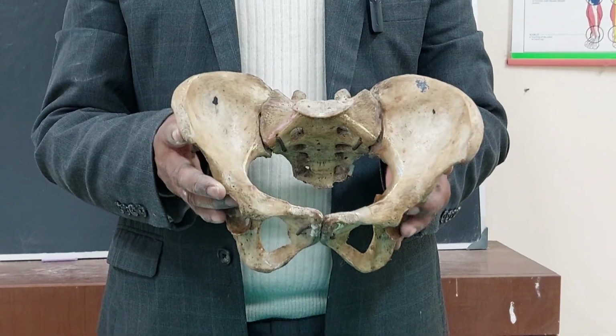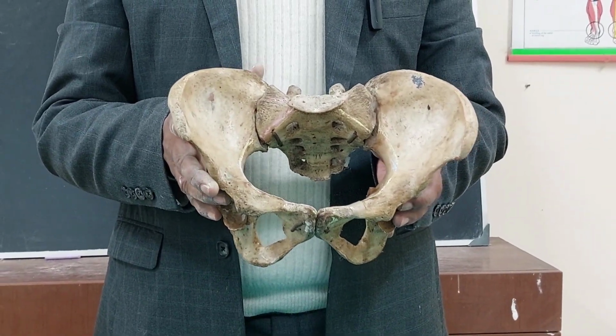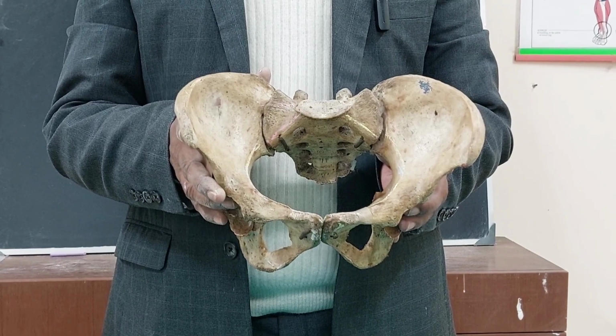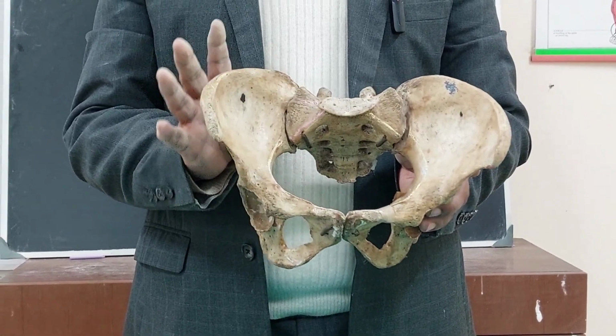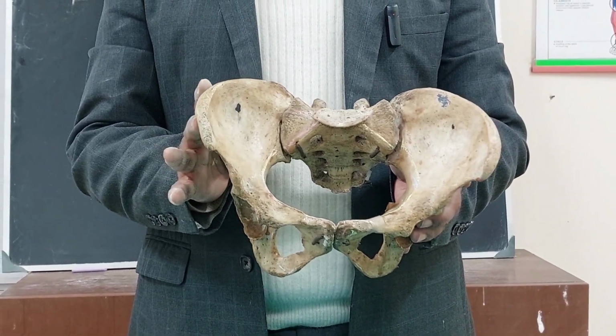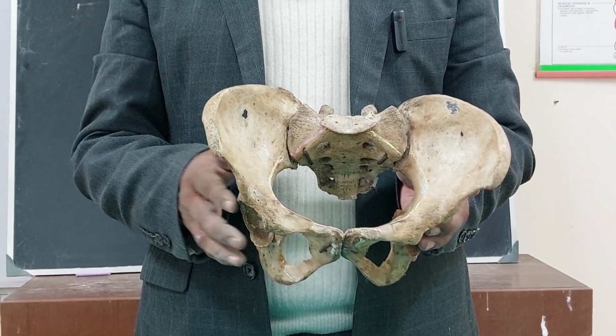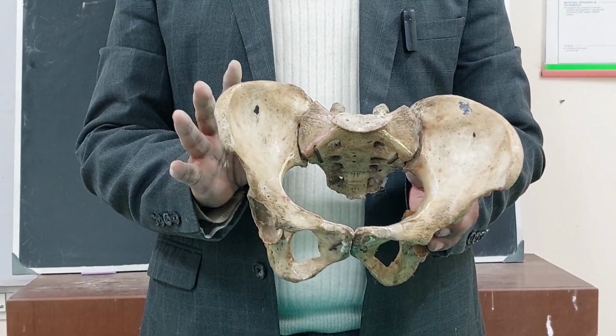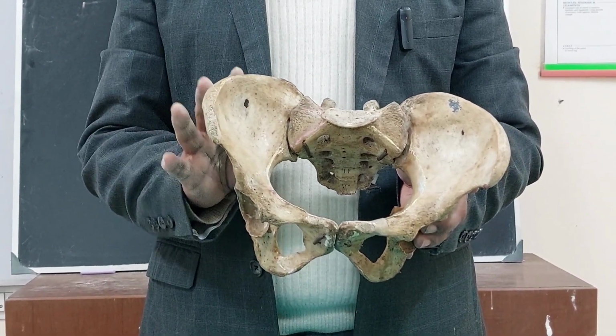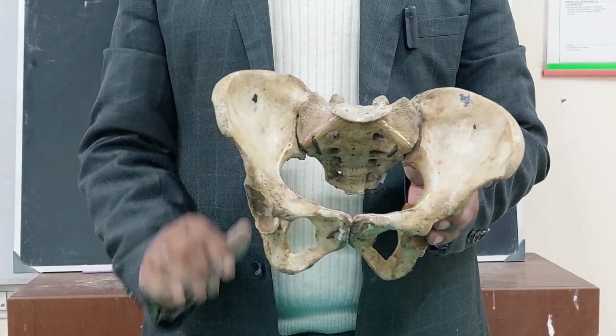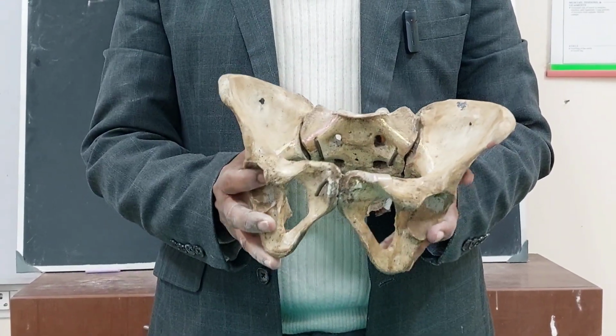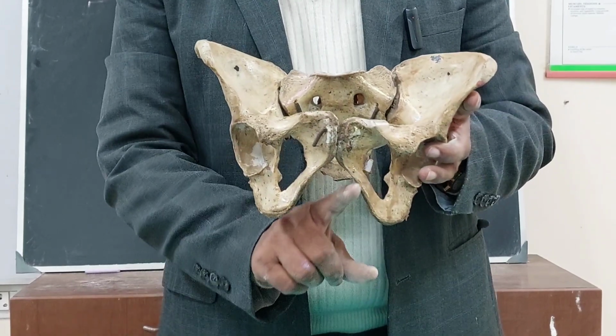And last but not the least is the sex differences between the male and female pelvis. Sometimes this may be a question of the theory paper or may be asked by some examiners. So you should remember at least a few important points on how to differentiate male and female pelvis. First of all, the most important one is the subpubic angle, this one.